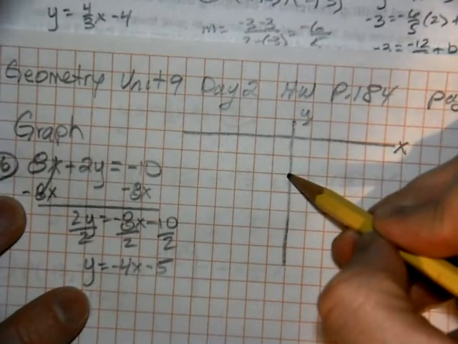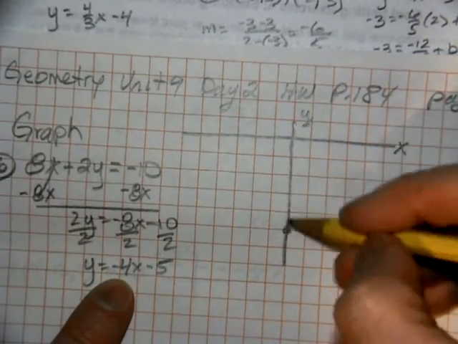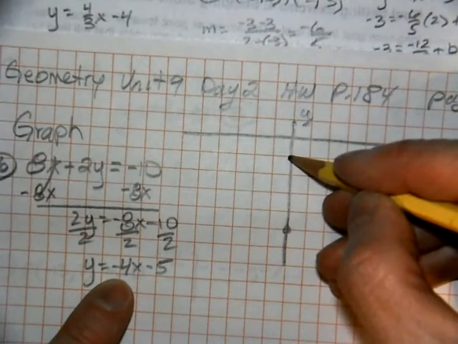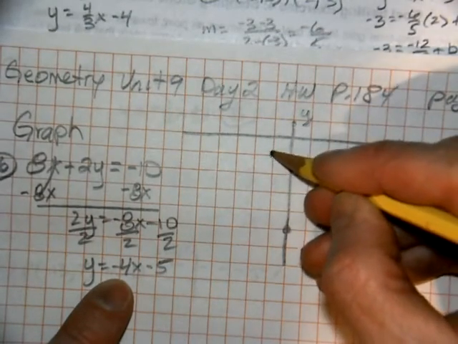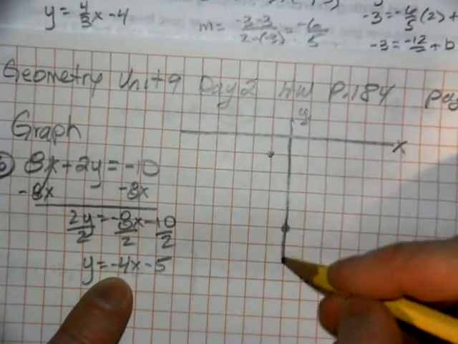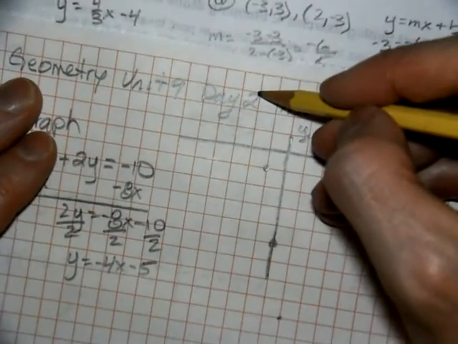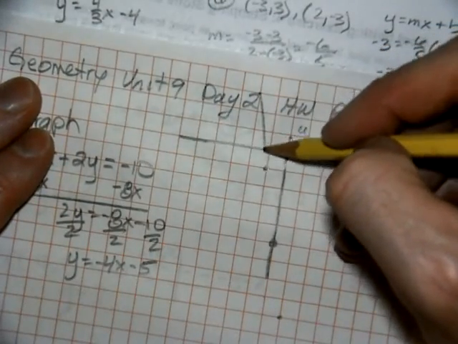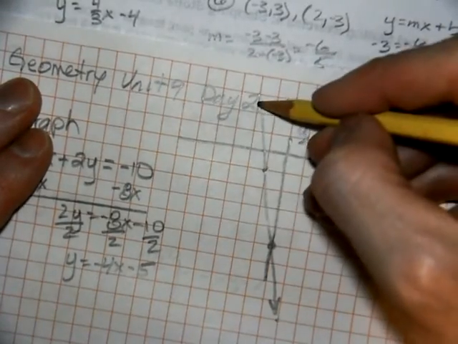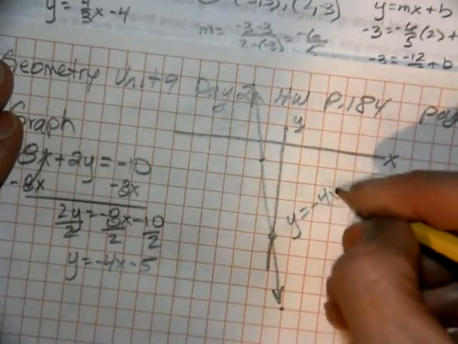We're down at negative 5 with a slope of negative 4. That means we're going to go up 4, which is positive 4, with a negative 1, or go down 4 with a positive 1. And we connect those points to produce our line. And then you always write the equation.